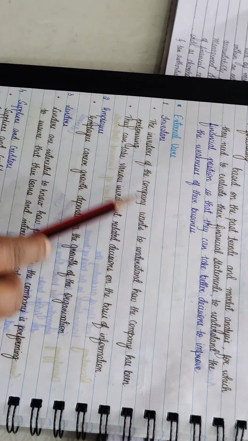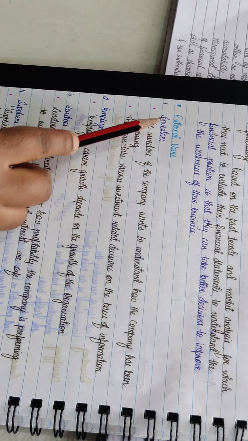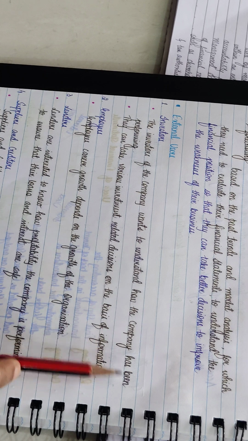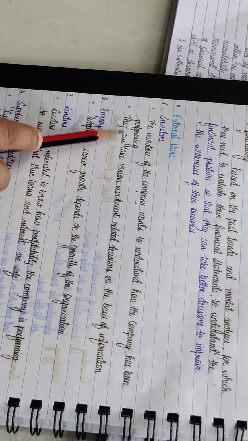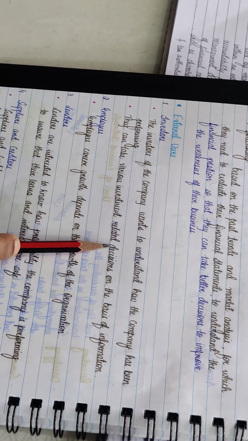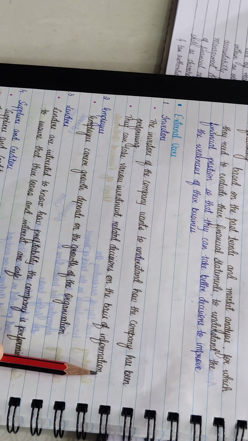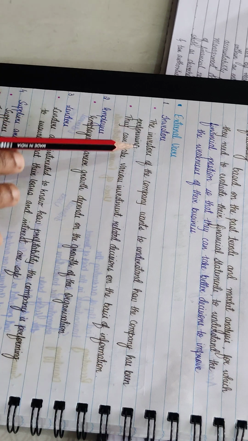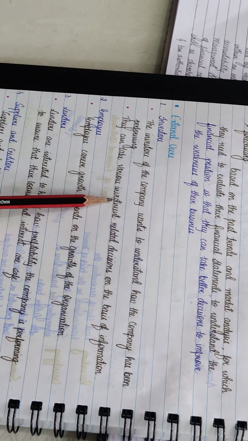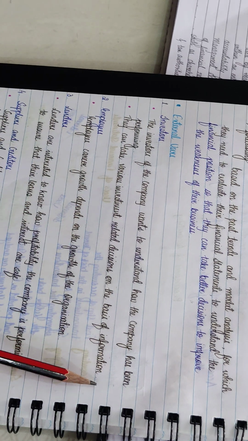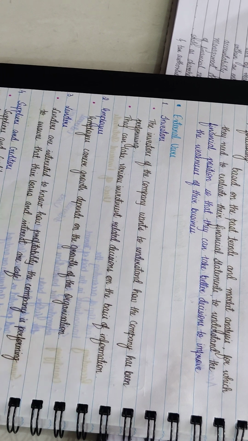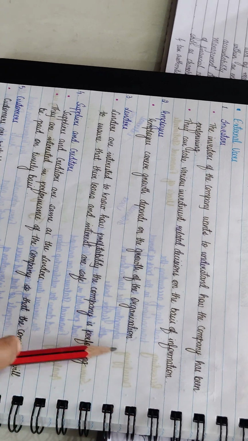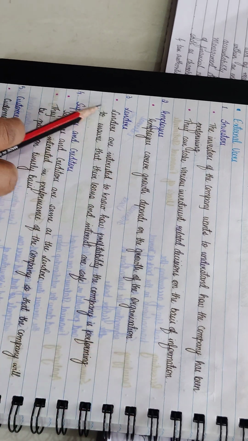External users. In external users, investors of the company want to understand how the company has been performing. They can take various investment related decisions on the basis of information. So when we prepare this financial statement, we come to know what is the position, hence they decide what all changes we have to do. Employees' career growth depends on the growth of the organization. If they grow, their salary grows and employment grows.